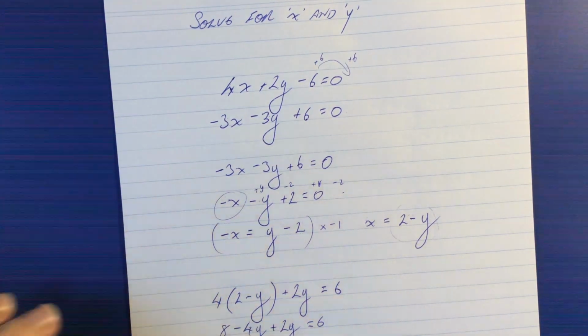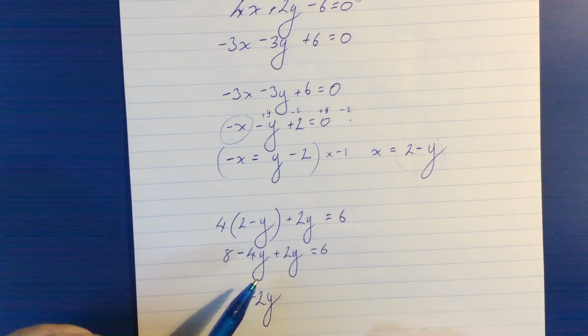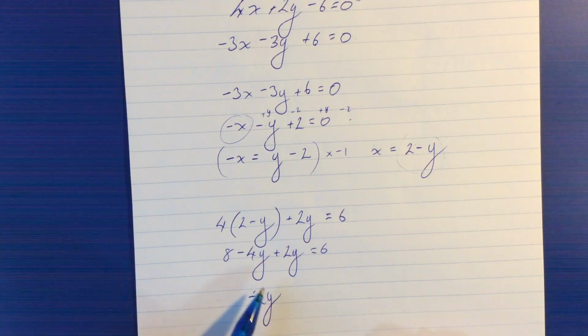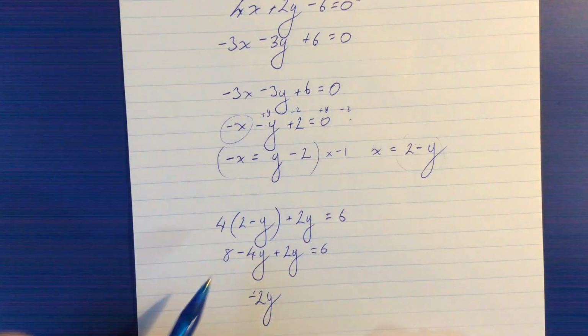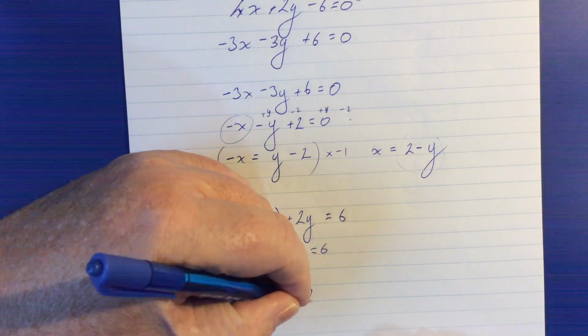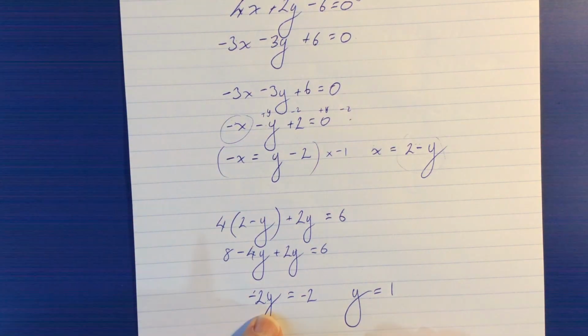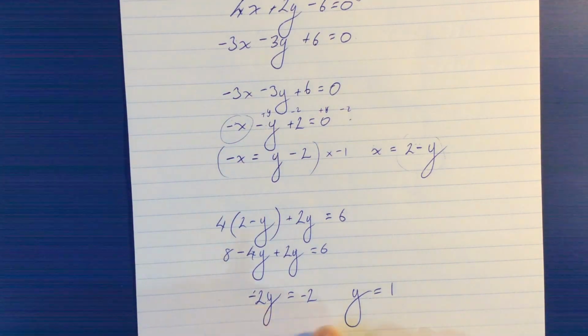So that takes care of those. Let's just get that into the frame. Negative 4y plus 2y equals negative 2y. 6 minus 8 equals negative 2. Y is equal to negative 2 divided by negative 2, which is 1.